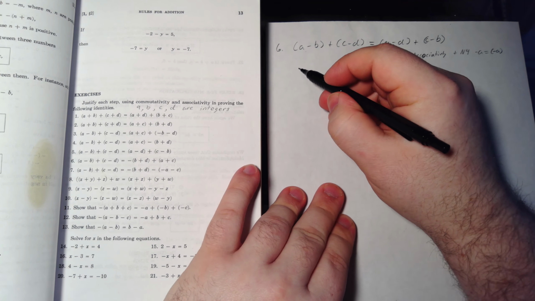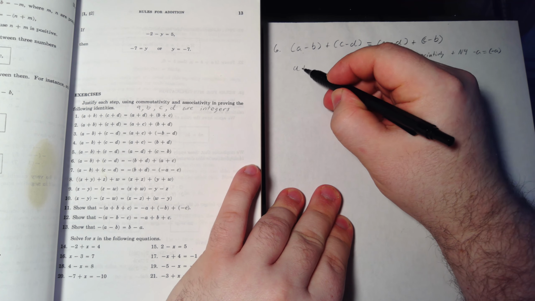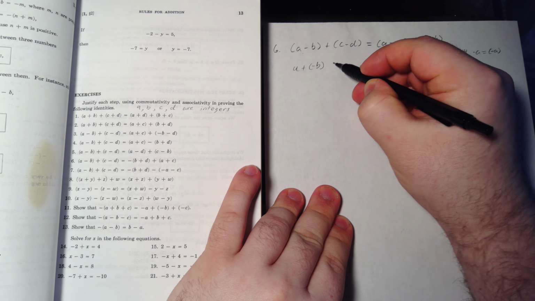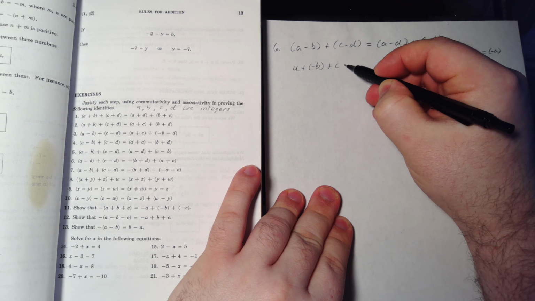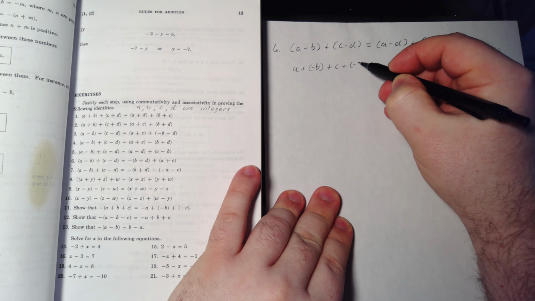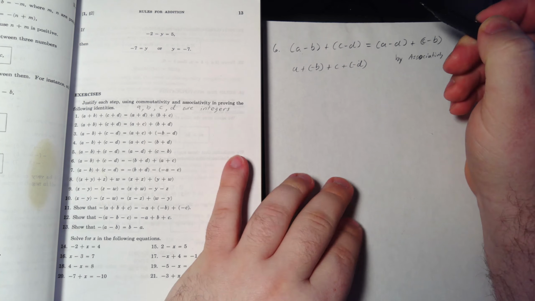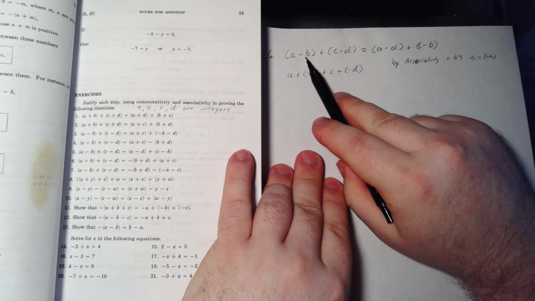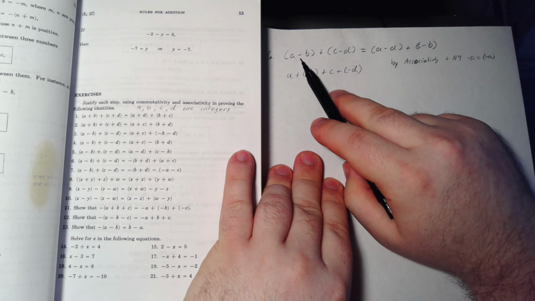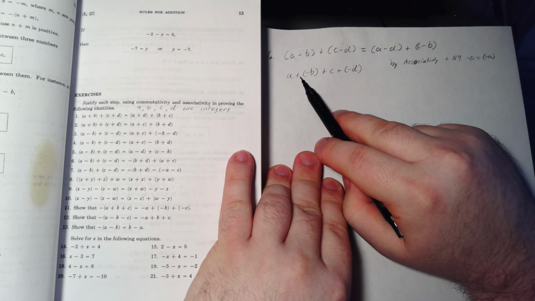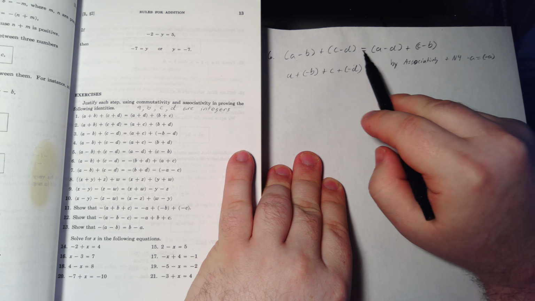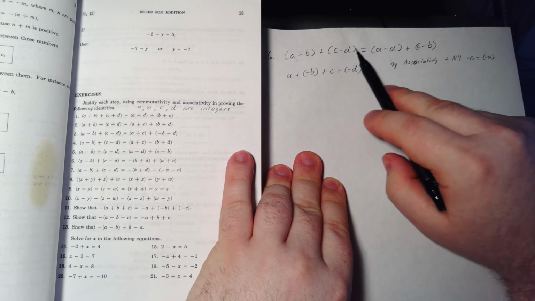So we can get there by A plus minus B plus C plus minus D. So what you can imagine here is that we're putting minus B into parentheses as well as minus D, and then we're removing the outside parentheses.